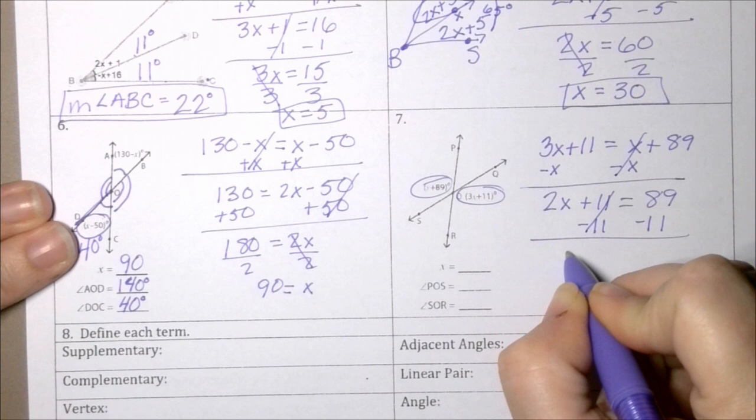2.3. These are the notes I wrote in class. Complementary, supplementary, linear pair. Those should be the first things on those notes you've got. So what are complementary? They are two angles whose measures add up to 90 degrees. Supplementary, two angles that add up to 180. And a linear pair is supplementary and adjacent. Okay.